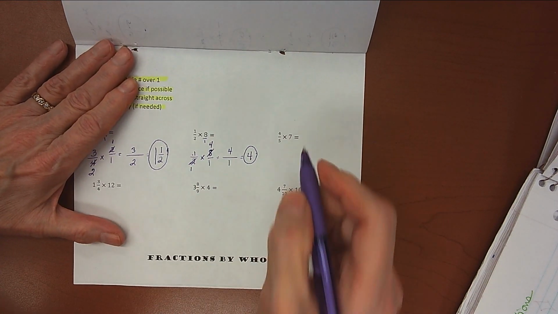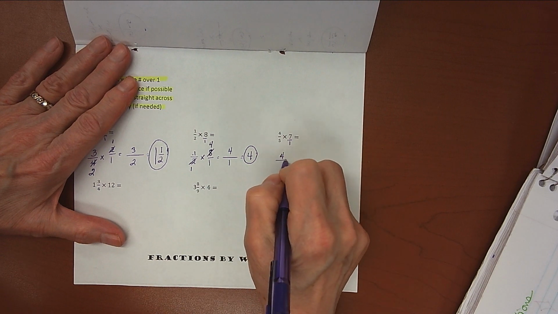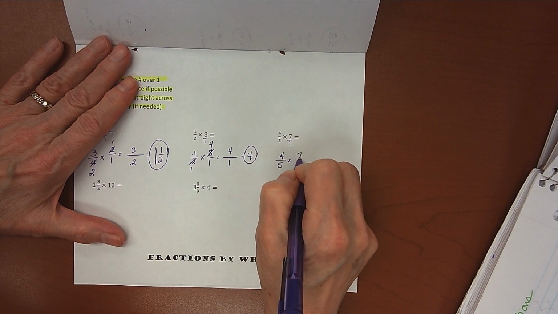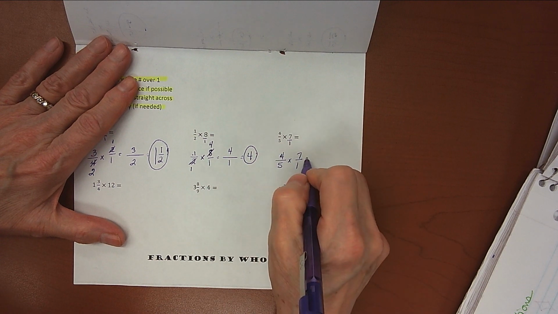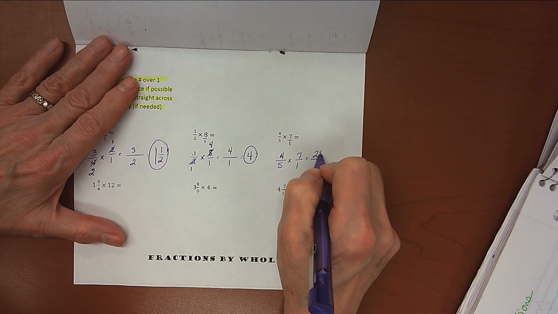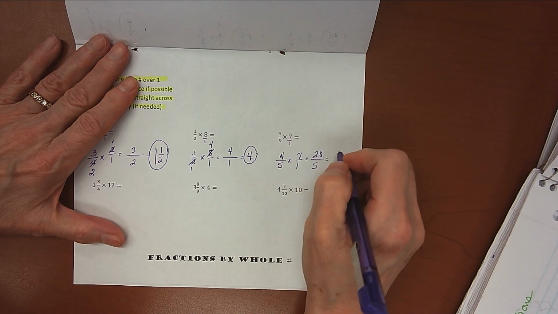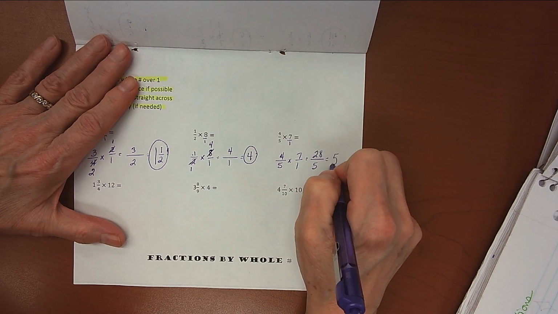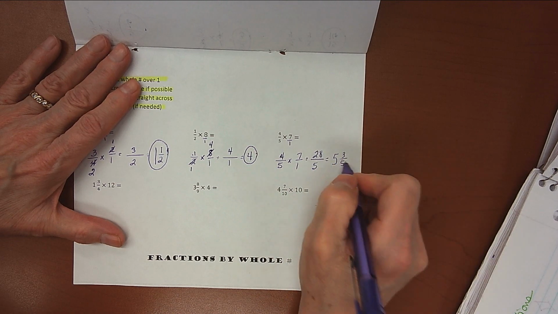Okay, next one. Make this a fraction, 7 over 1. So we've got 4 over 5 times 7 over 1. Can't cross simplify here or here, so I just multiply. 4 times 7 is 28. 1 times 5 is 5. 5 divides into 28 5 times, which would be 25. So there's 3 left over, and 5 is our denominator.